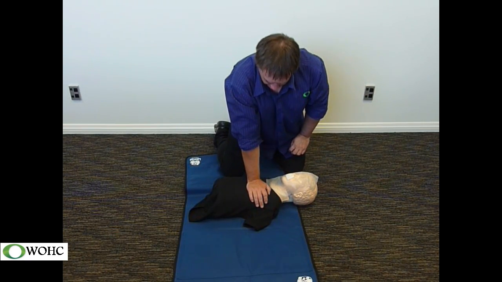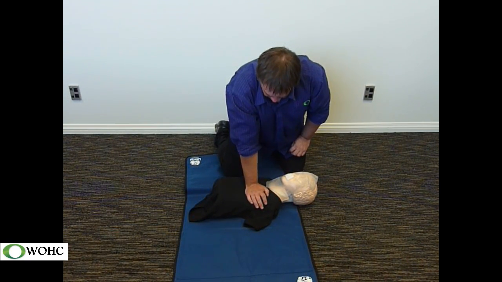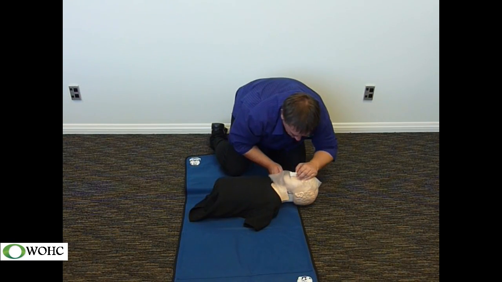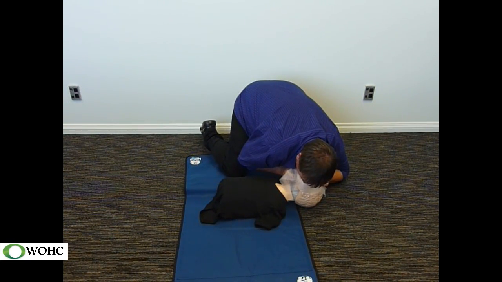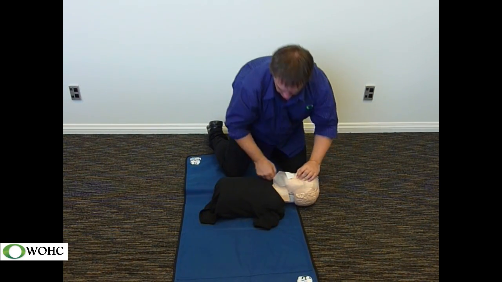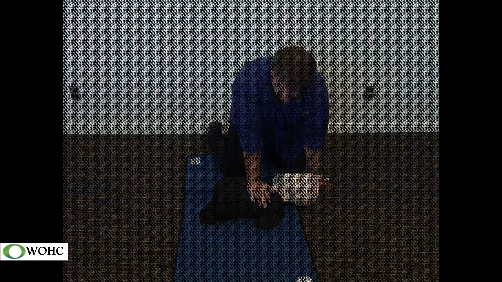If bystanders are available, they should take over from you every 2 minutes, just the same as you did with the adult. 30 compressions to 2 breaths until the AED or automatic external defibrillator arrives, the ambulance people tell you to stop, or the child recovers.